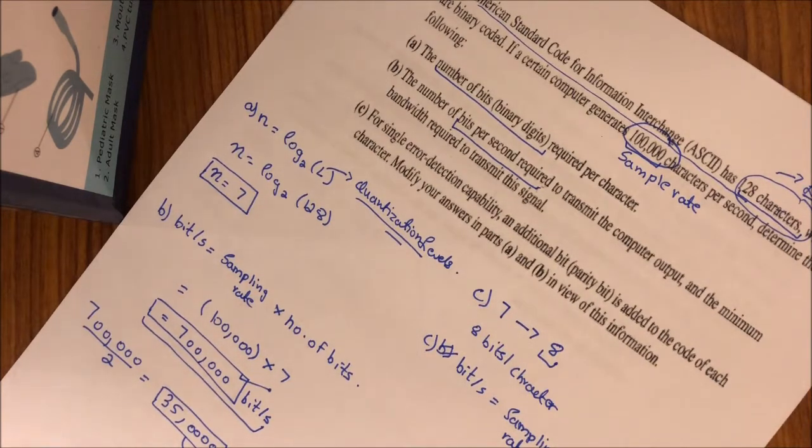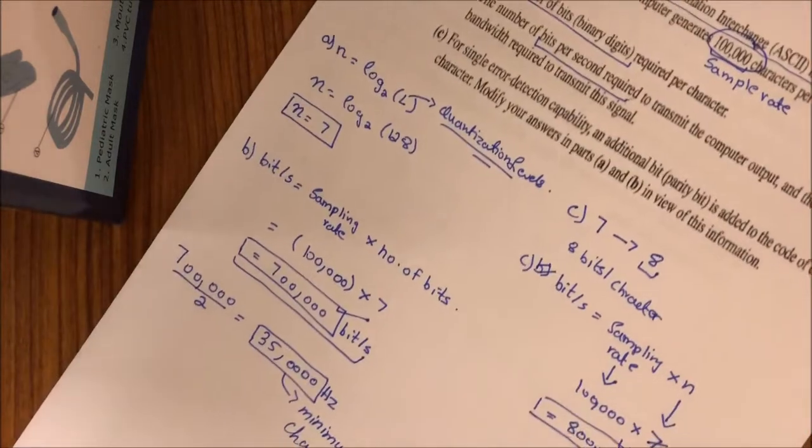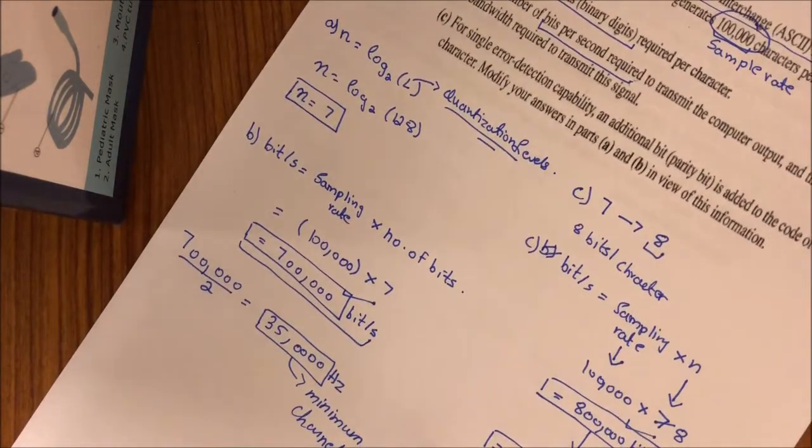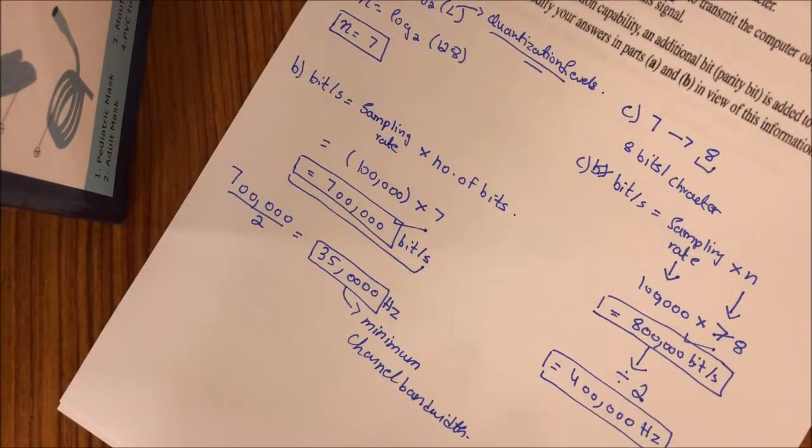the bits per second, the formula was sampling rate into n. If the number n has increased, so is the bits per second, and if the bits per second has increased, the channel bandwidth will also increase. So we'll use the formula, bits per second is equal to sampling rate into n, which turns out to be 100,000 into 8, that's 800,000 bits per second, and again dividing by 2 will give you the minimum channel bandwidth there. So you can see it's quite easy.